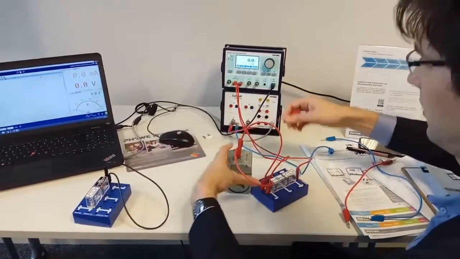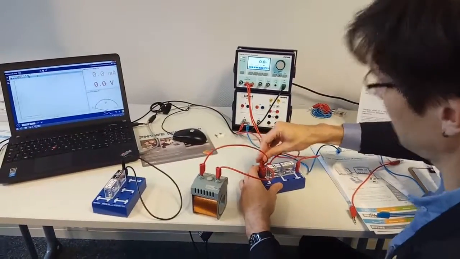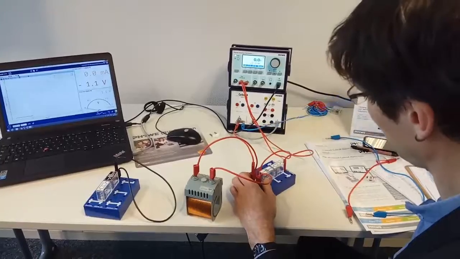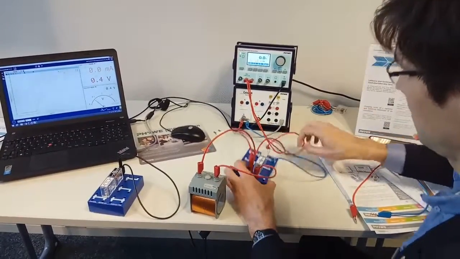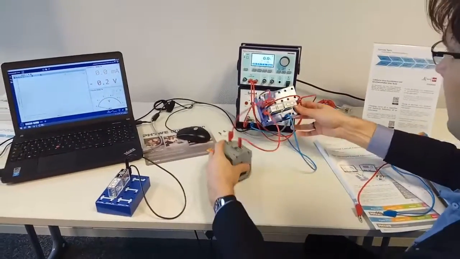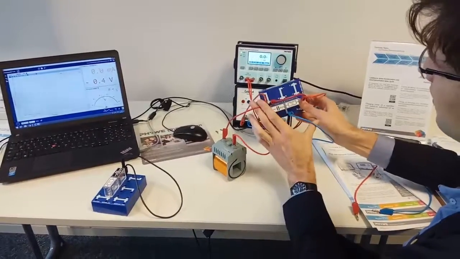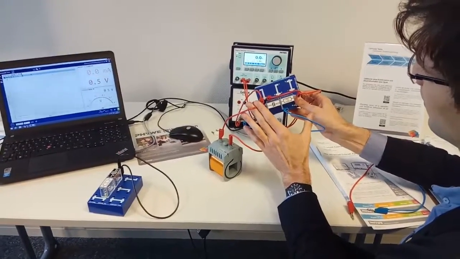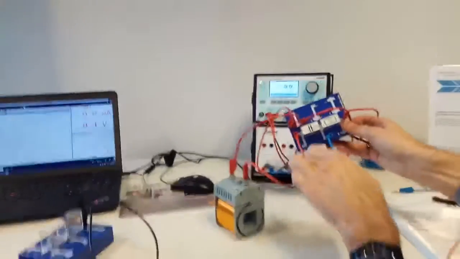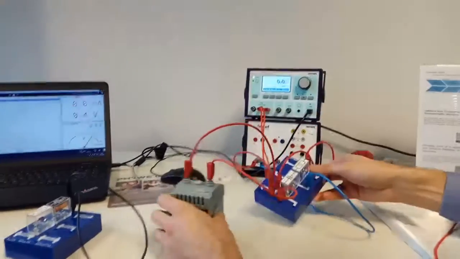Okay, so I want to measure the voltage in parallel to the inductance, so I need to measure the voltage between these 2 points. The voltage. I see a resistor. What do I see over there also?